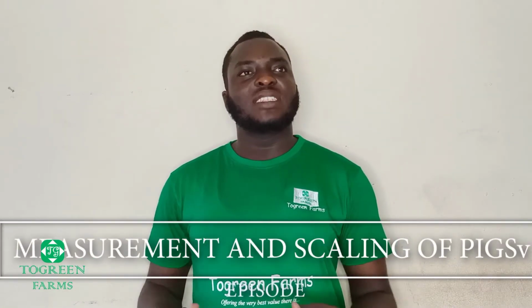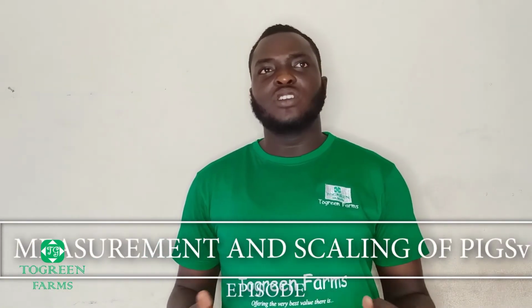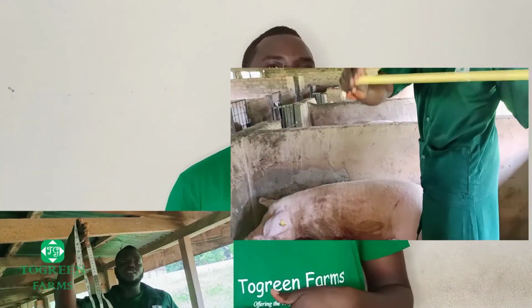Then the eighth session will be looking at measurements and scaling of pigs. Here, because for you to be able to give medication, for you to be able to sell your pigs, and for you to be able to understand the performance of your pigs, you need to be able to do proper measurement and scaling of your pigs. So that is what we'll be looking at in the eighth session.